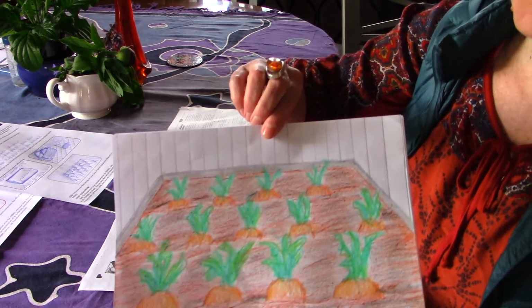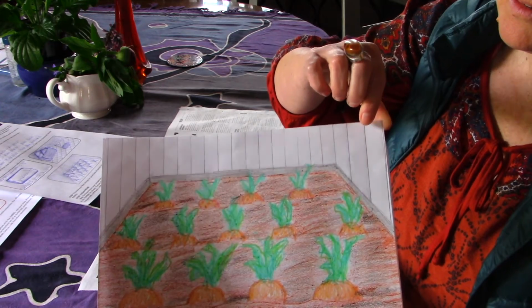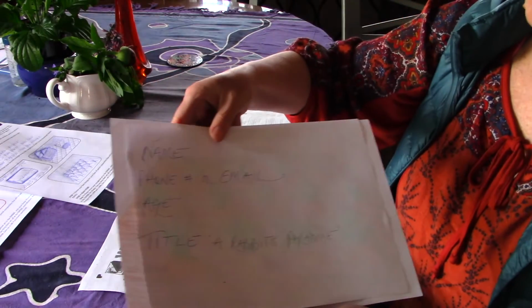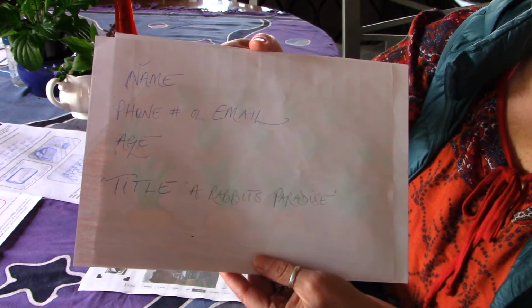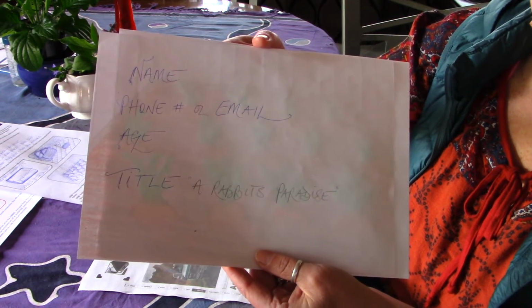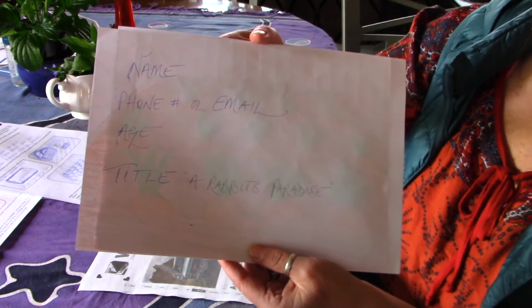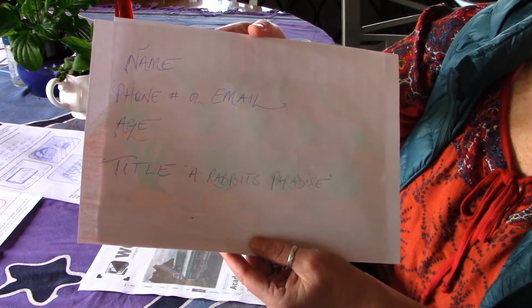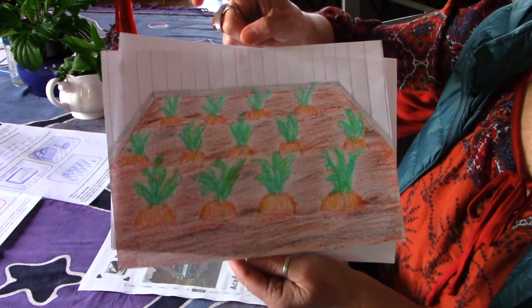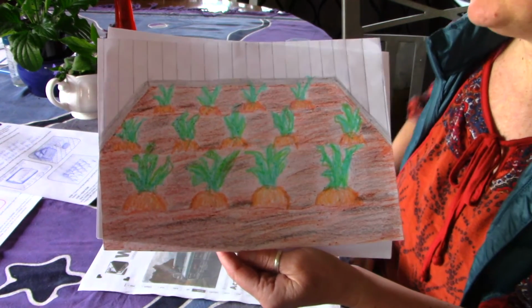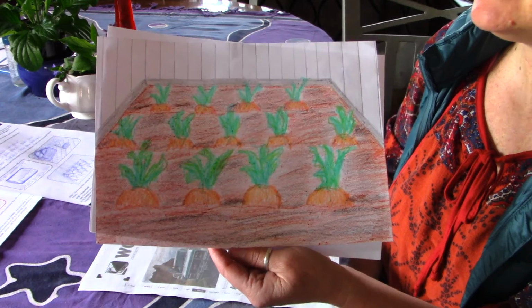Once my composition is complete, I'm going to put my name, my phone number or email so that it can be returned, and your age if you like. And I'd like for you to name it. Give it a title. This one is entitled A Rabbit's Paradise. When you're finished with the composition, please turn it in.